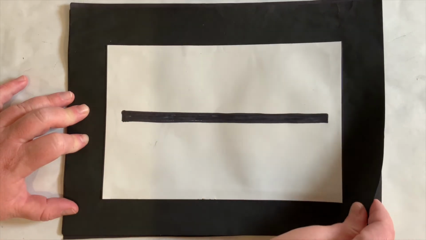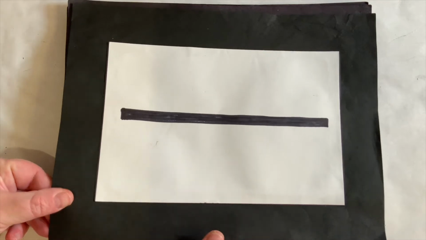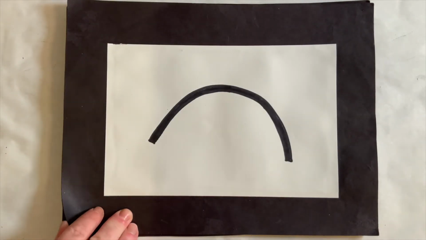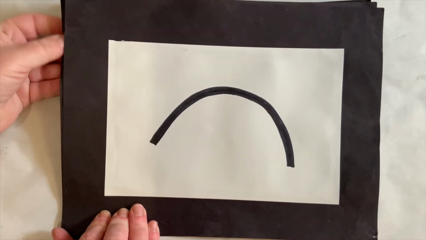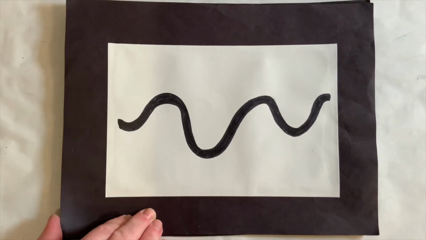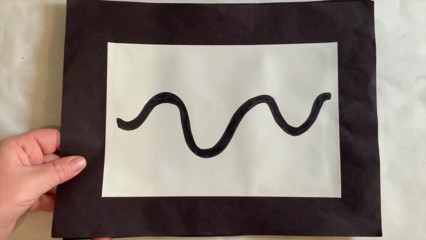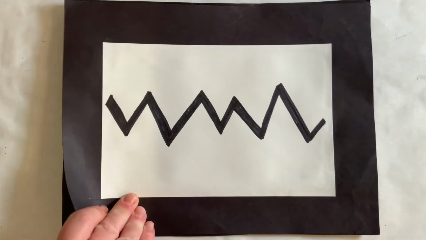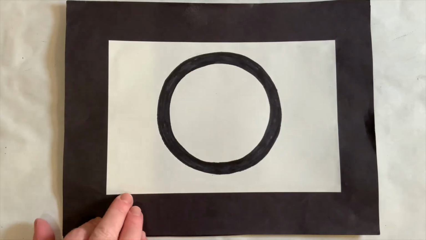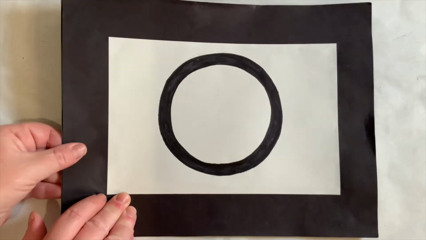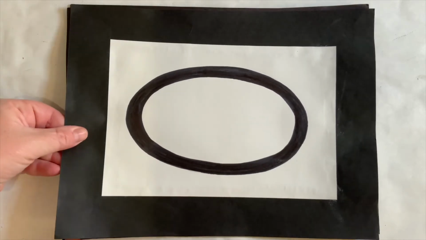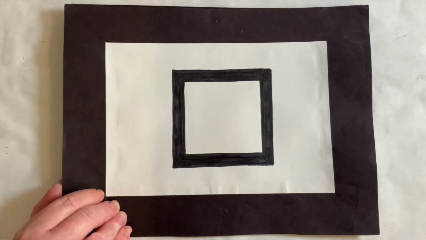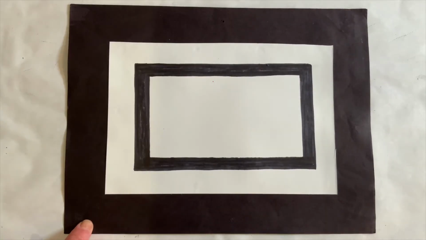Here we have a straight line. We're going to use also some curvy lines. We're going to use some wavy lines, a couple of zigzags, a few circles, even a few ovals. We might even draw a square or a rectangle.